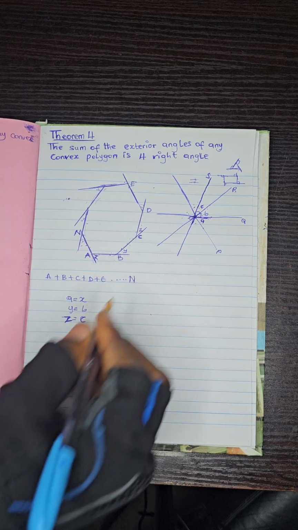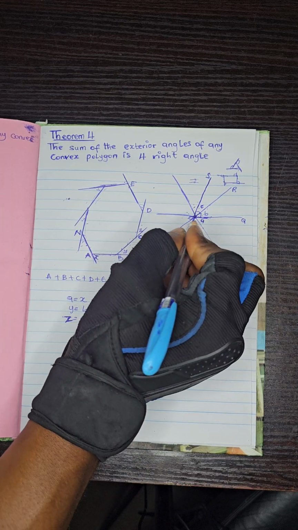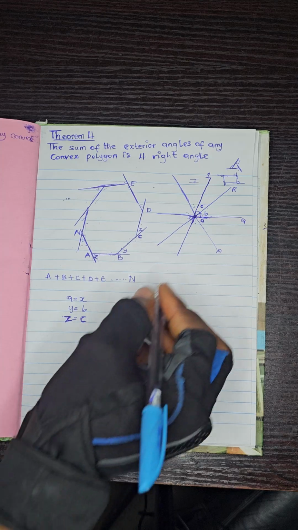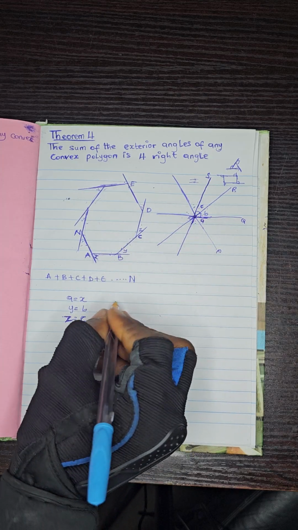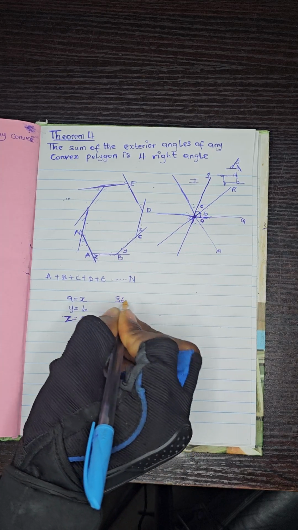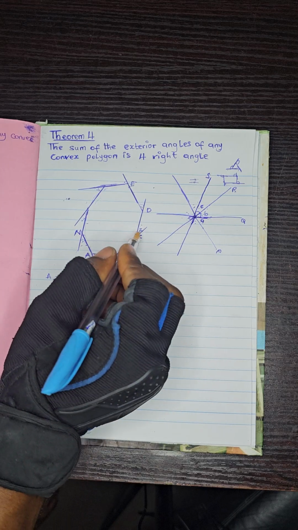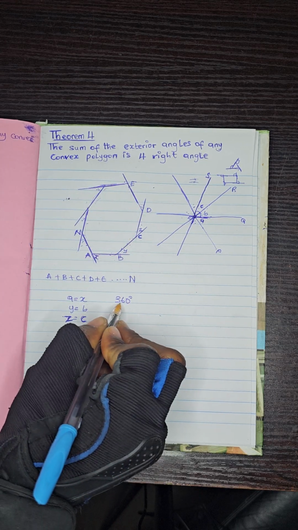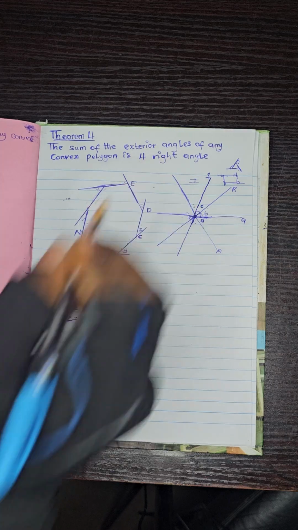That's what I mean. So by so doing, we're able to prove that this angle is around a point, and from our geometry, any angle around a point is what? 4 right angles or 360 degrees. So for that reason, it means that these exterior angles are all equal to what? 360 degrees, which is the 4 right angles that we are talking about.